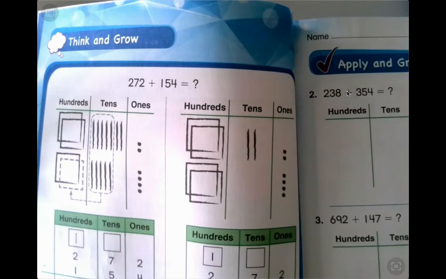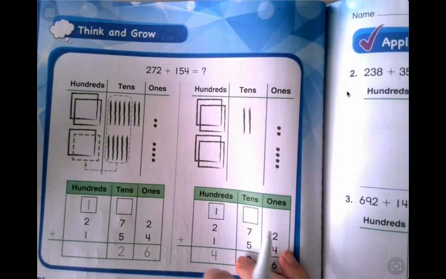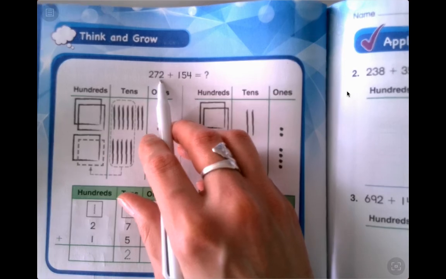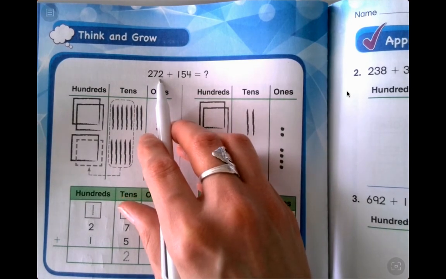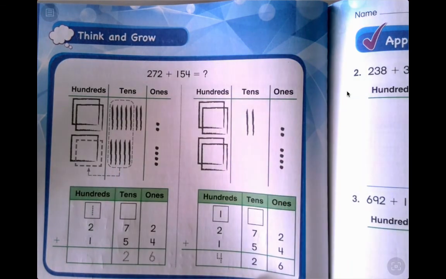Okay, so here on this page, it shows an example. 272. I'll wait, because since we're working in pairs, we have a lot of extra chitter chatter. I'll wait. Okay, your eyeball should be up at the front on the board.